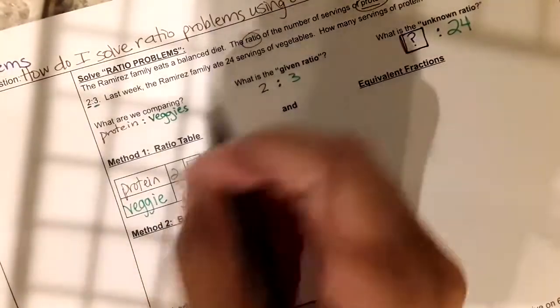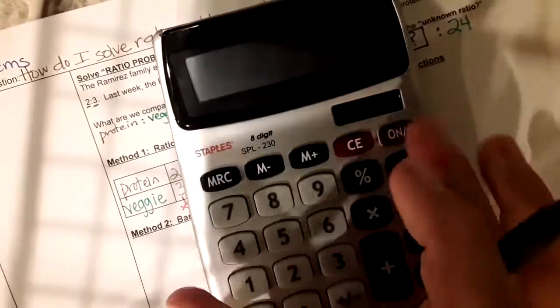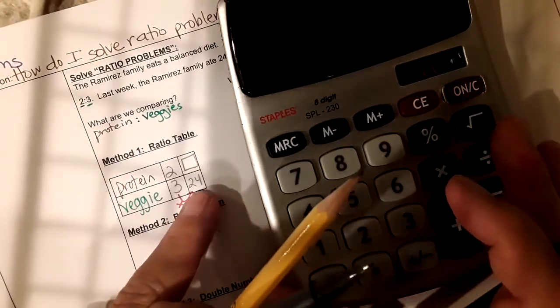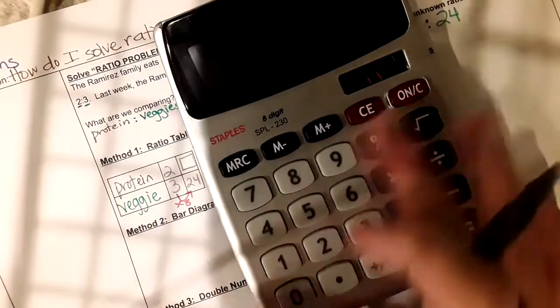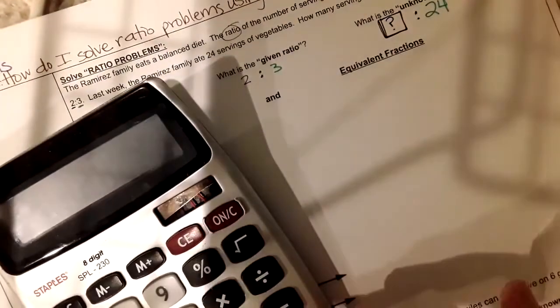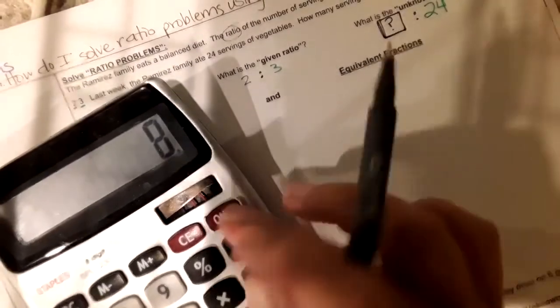If you're not sure, you would go, well, to get from 3 to 24, they multiplied, so I'll just go ahead and divide what I do know, 24, and do the opposite and divide it by 3. Okay, so they multiplied by 8. If you're not sure, check it. Take your time. Okay, yes, that was right.